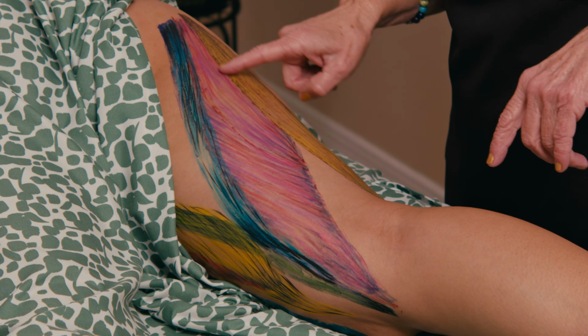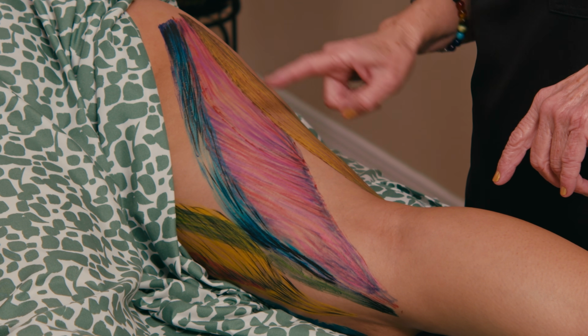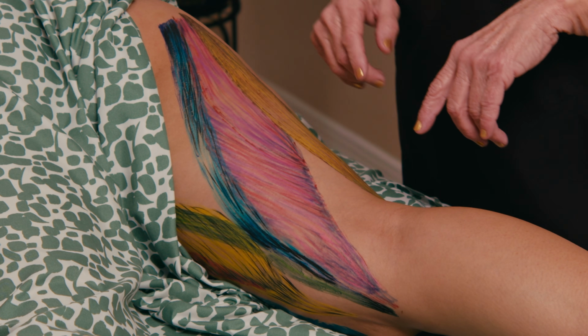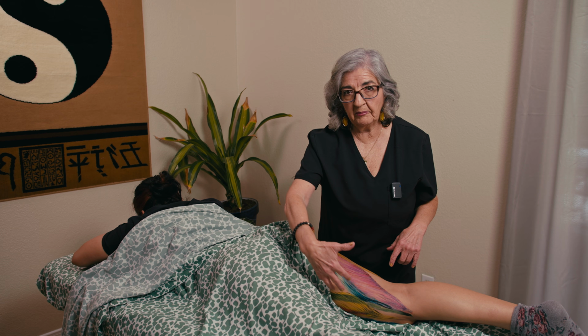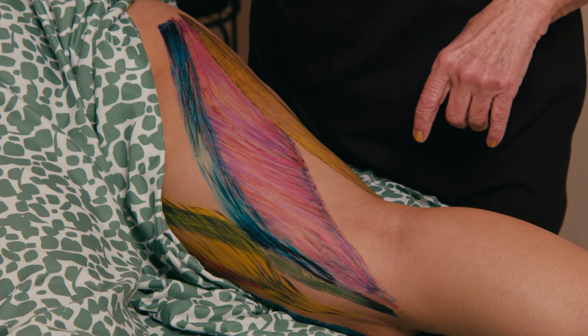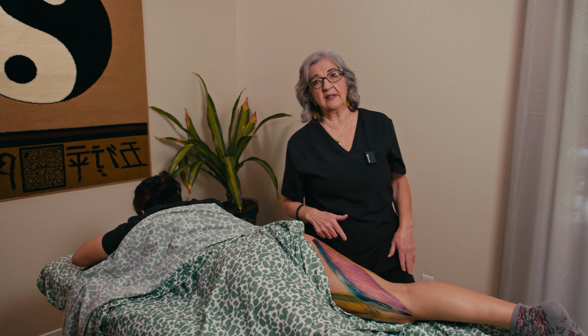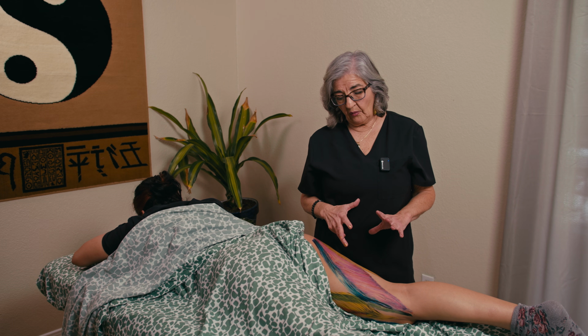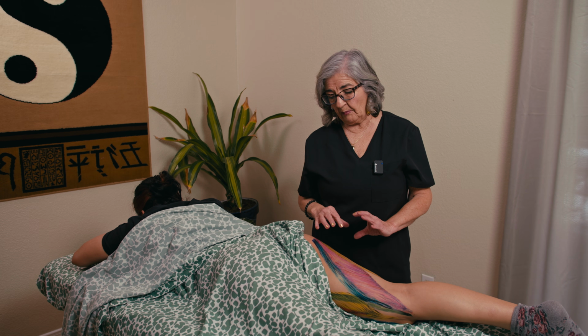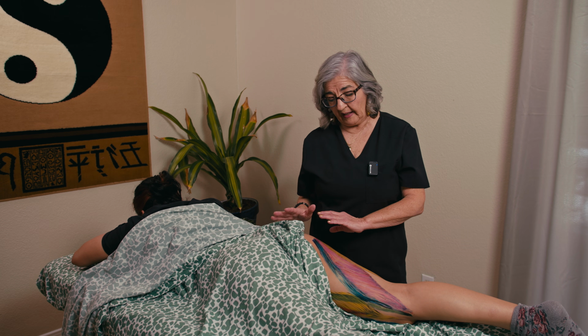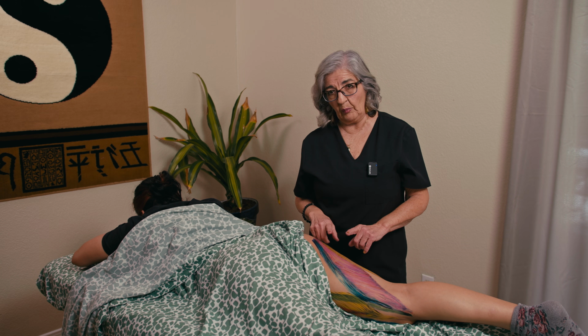The nerve that innervates the hamstrings is the sciatic nerve. The nerve that innervates the medial part, the adductors, is the obturator nerve. And the nerve that innervates the quads is the femoral nerve. So make sure that if somebody's having problems, even with the low back, let me talk a little bit about the low back.